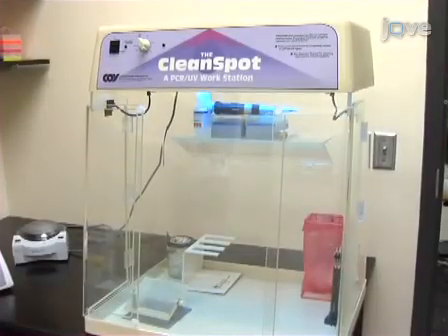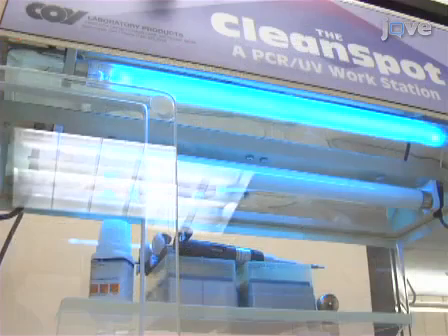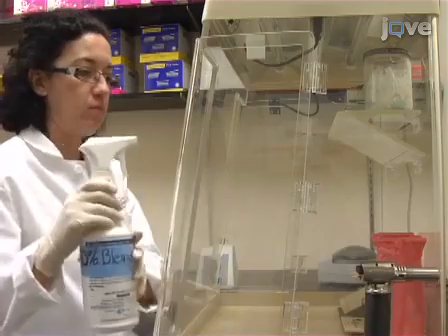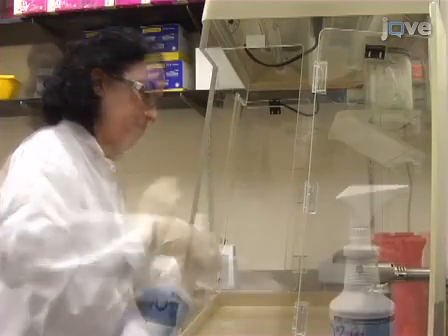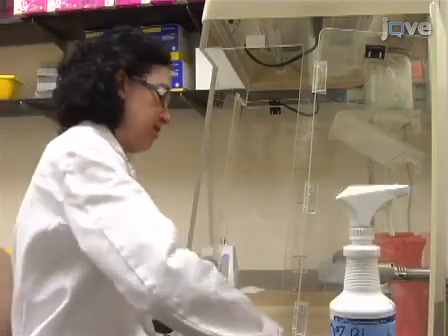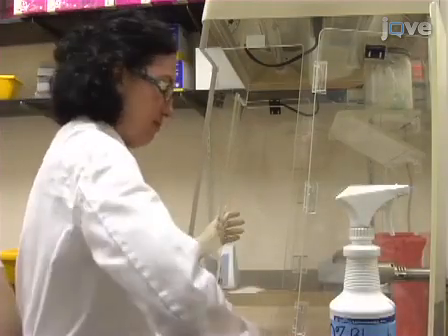Preparation and dispensing of the PCR reaction mix needs to be performed in a physically separate room, and preferably done in a dedicated PCR workstation equipped with a UV light. First, decontaminate the work surface with UV light and by wiping with 10% bleach.